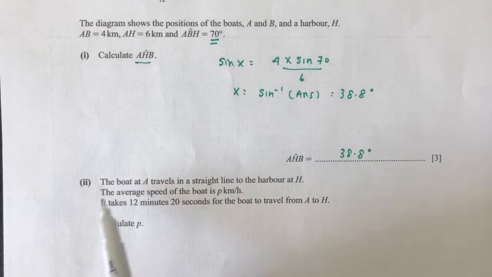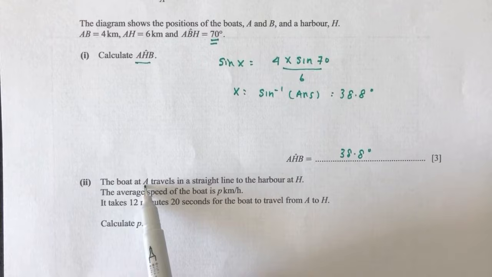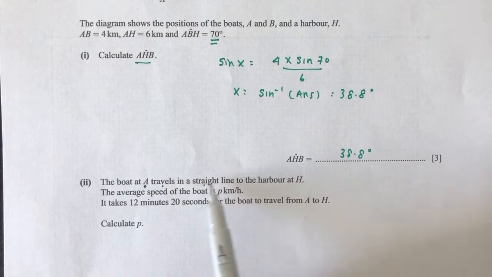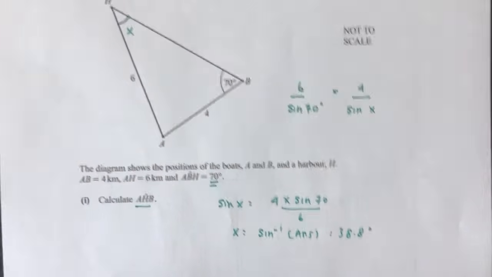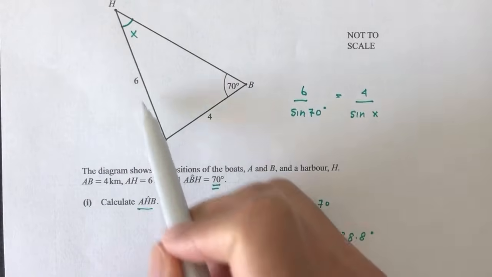Now part 2, the boat at A travels in a straight line to the harbor H. So from A it goes in a straight line to harbor H.